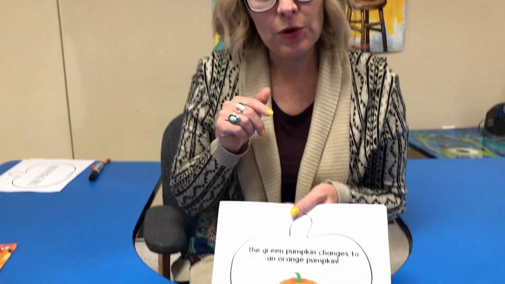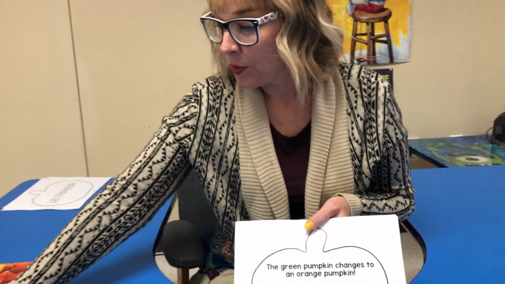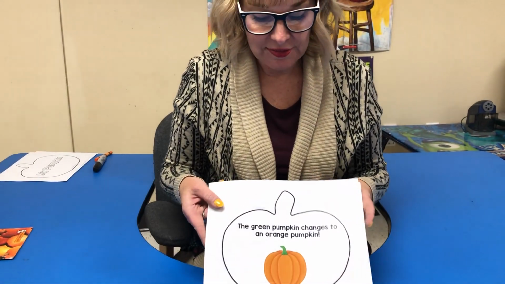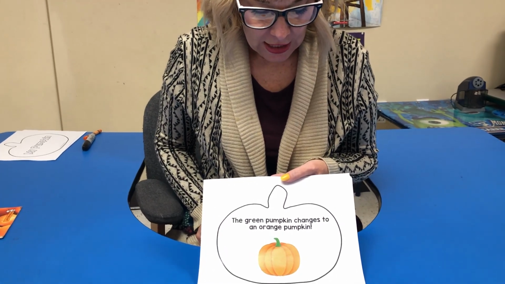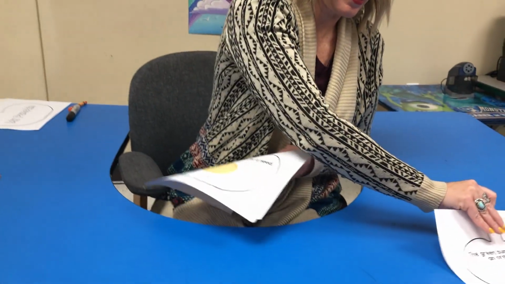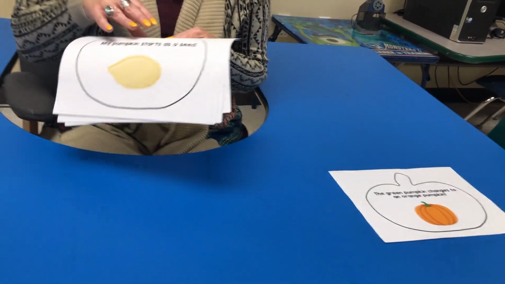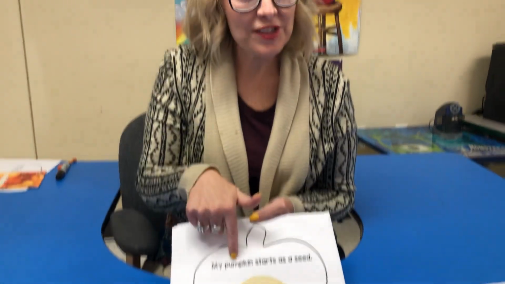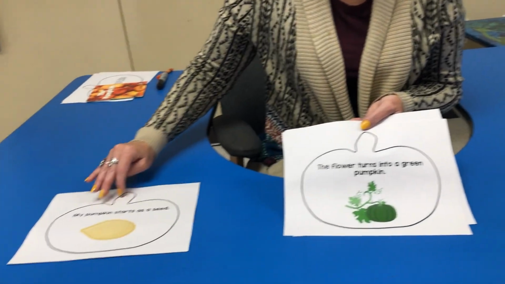So I have some pictures, like the pictures in the book, about pumpkins, and we're going to put them in order. So we're going to start over here, what happens first, all the way to what happens last. Okay, so this first one says, the green pumpkin changes to an orange pumpkin. Well, from the book, I know a pumpkin's not orange until the end of its life cycle. So I know that's going to go down here somewhere. Okay, what about this? My pumpkin starts as a seed. First it's a seed, so I know this has got to be the first picture in the life cycle.